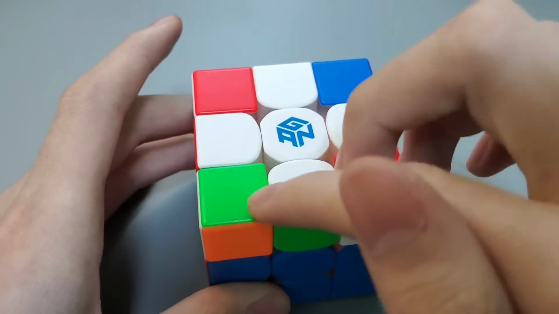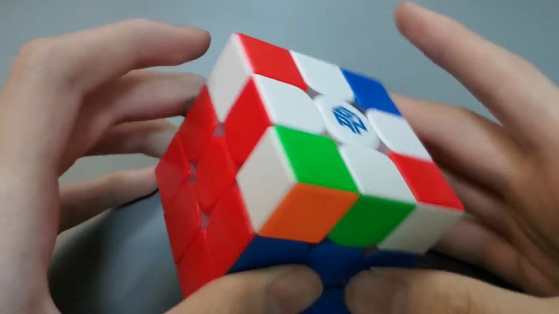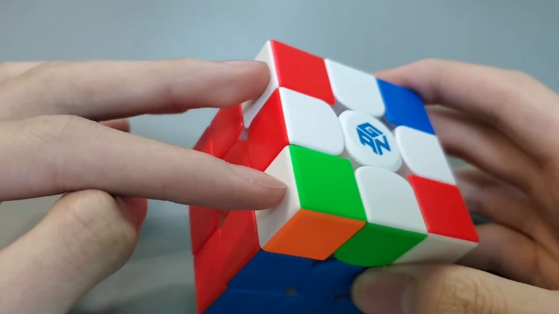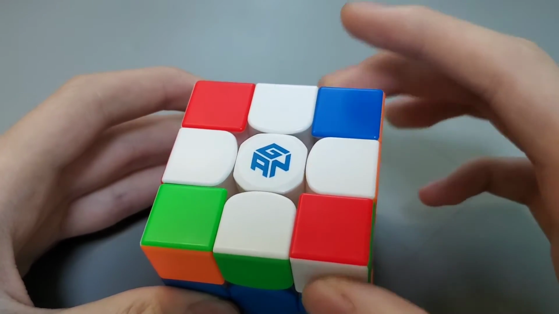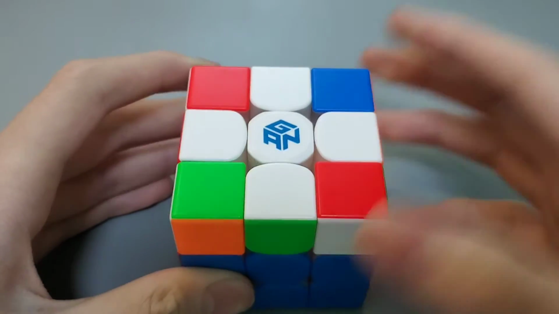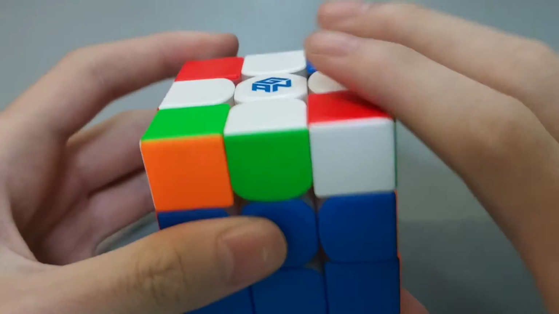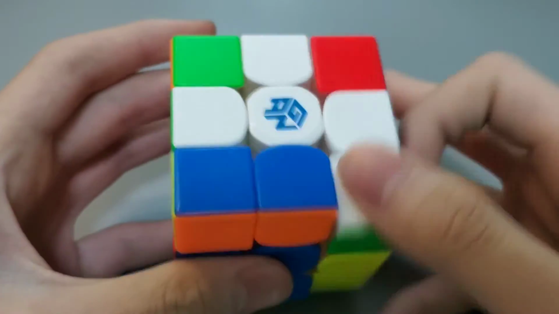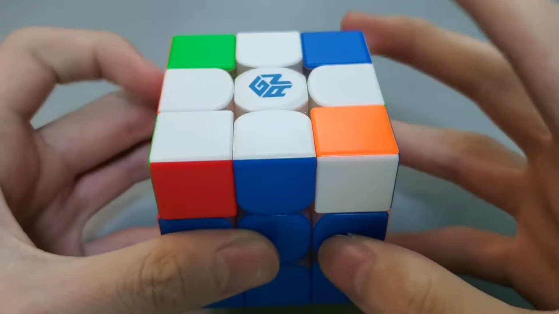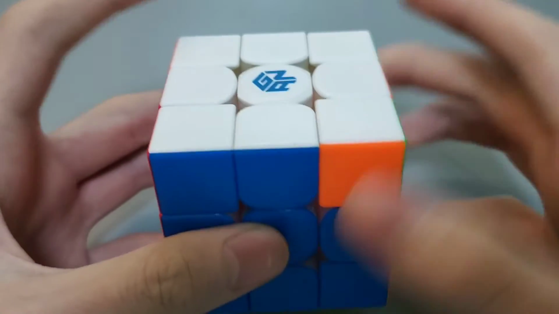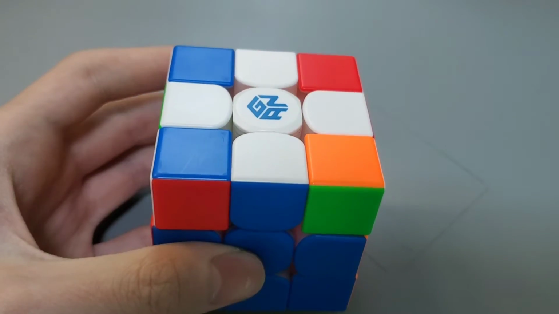Let's start with 0 oriented edges. For this case we have a pair of headlights in one direction, and on the other side we have them facing opposite sides. In this case you want to just put it in this orientation and do the sune once. Now you should get back to the sune, and you just want to do it once more, and you can solve this case.